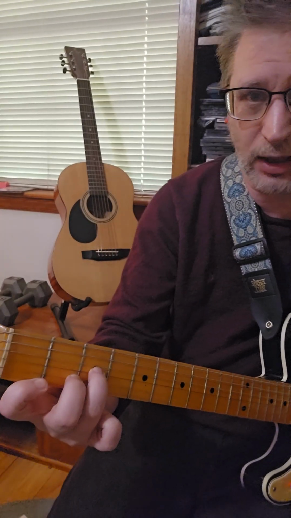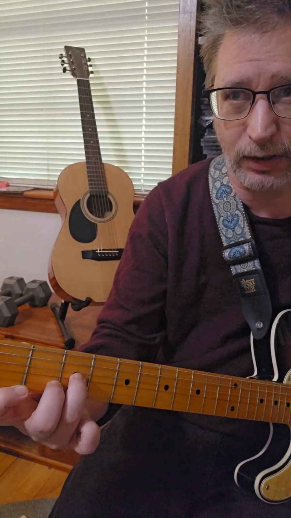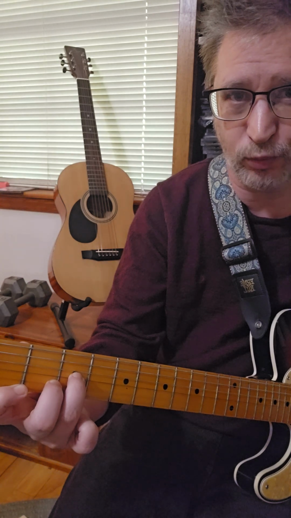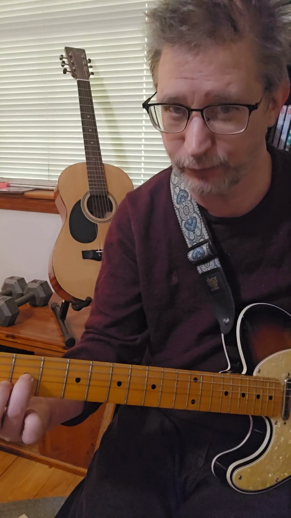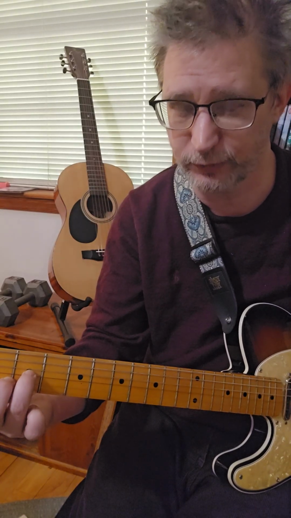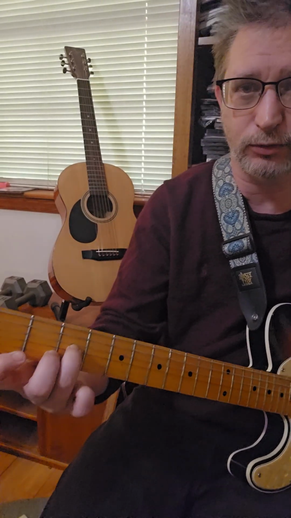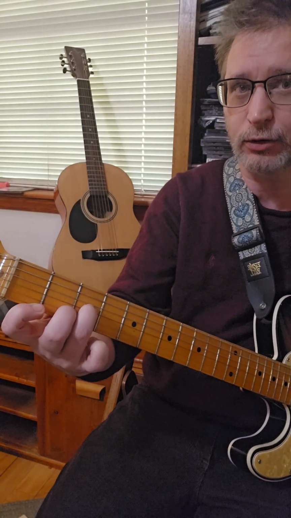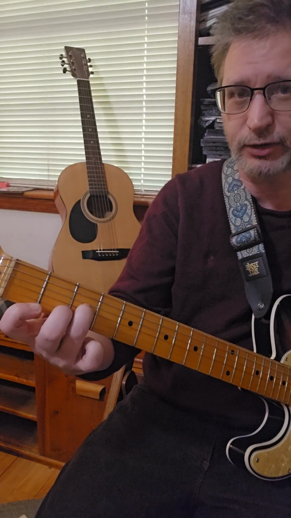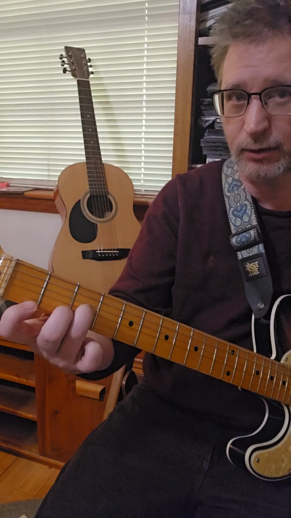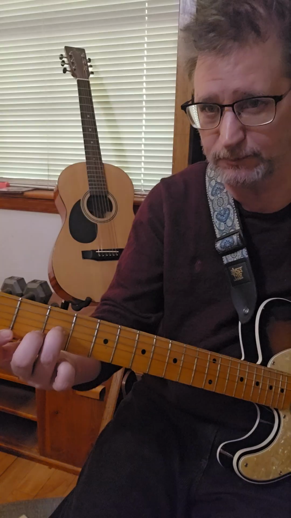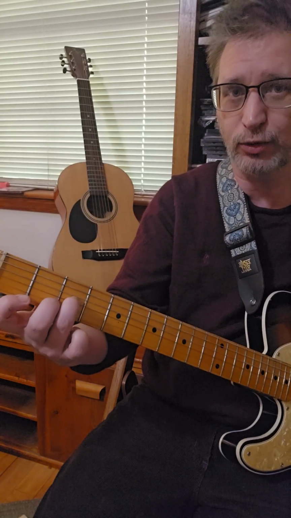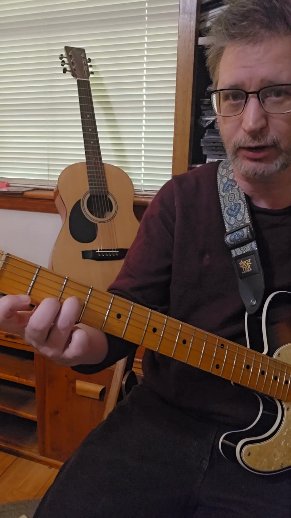This is F. And we just said that F major is the 4 chord of the key of C, right? So this is still our 4 note in the key of C, but it has become the root note of the chord that we're playing, the 1 note of that chord.